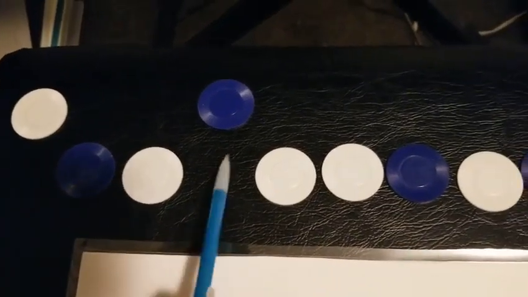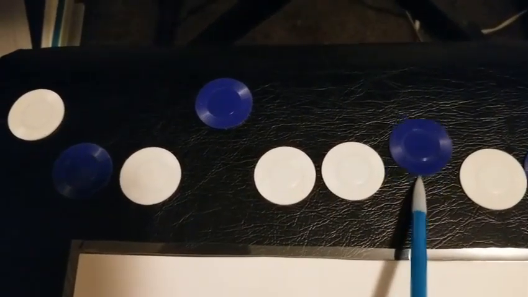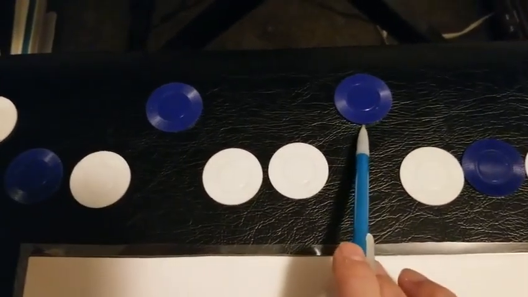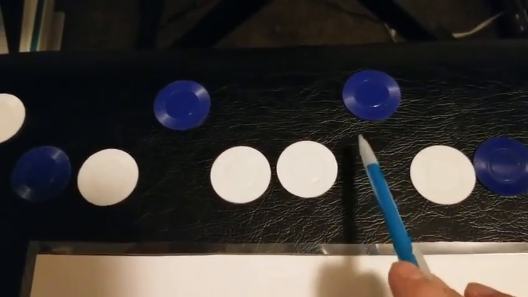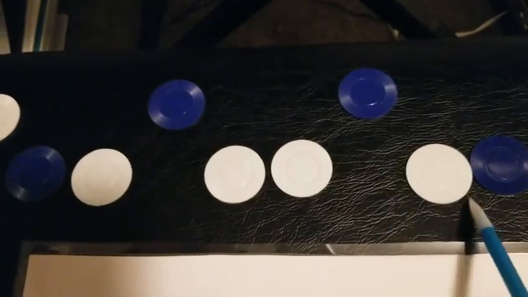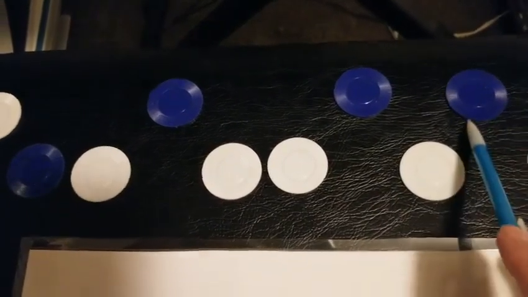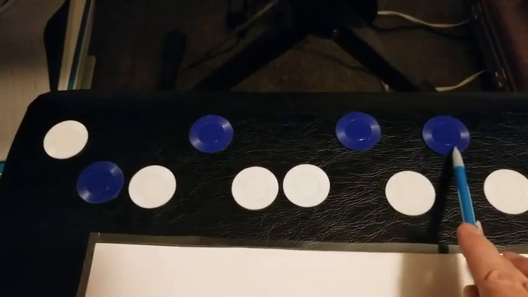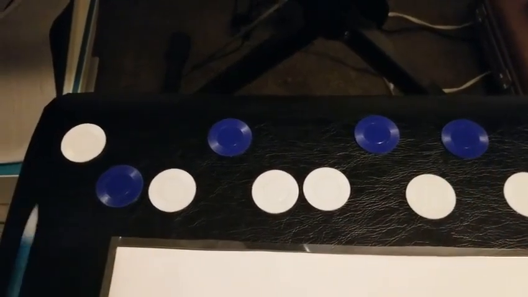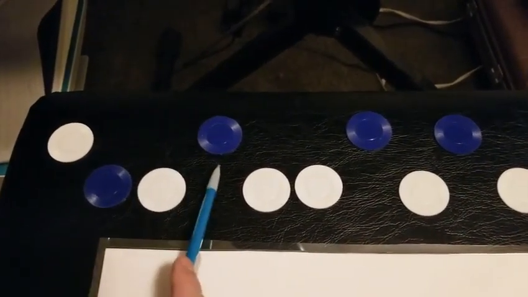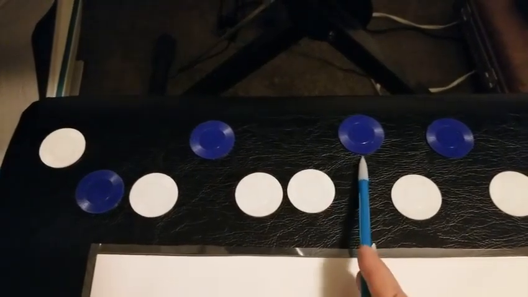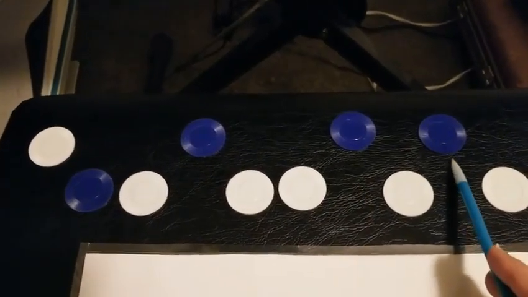Again, another 3 half steps. 1, 2, 3. That's our flat 7. And then 2 more. 1, 2. This is our root. This is the root of the chord. So we have third, fifth, flat 7, and root.